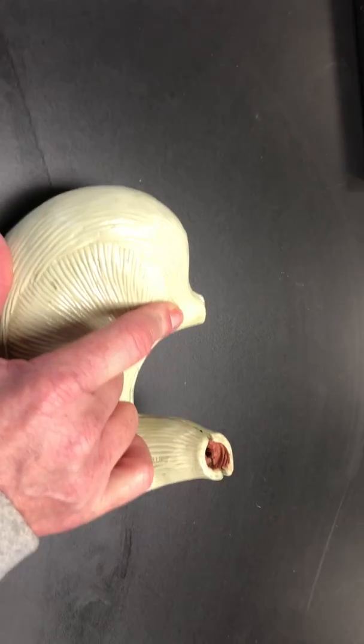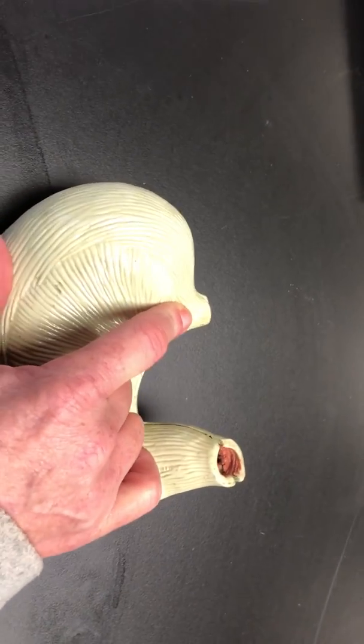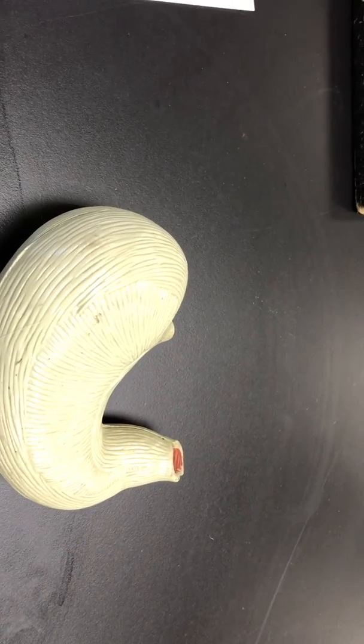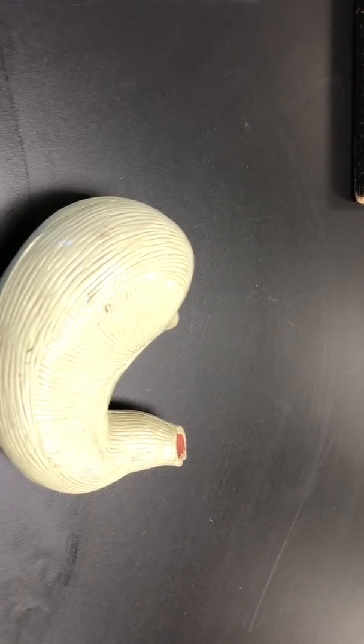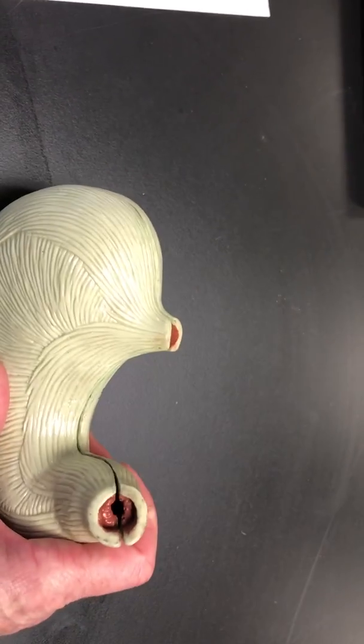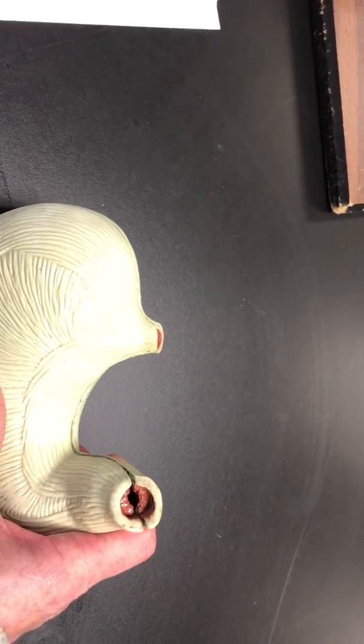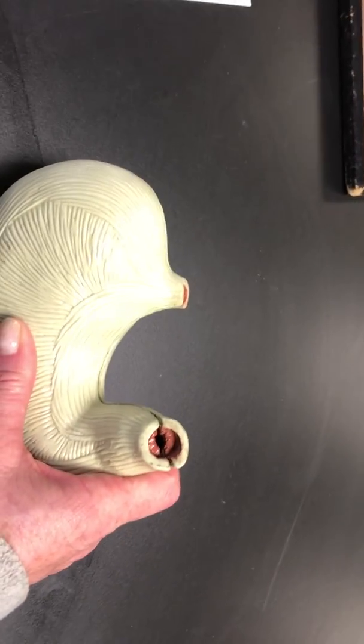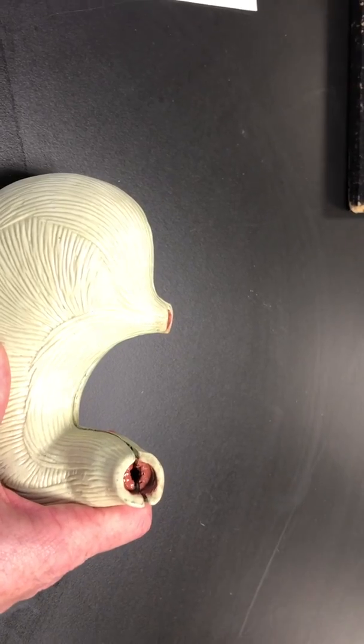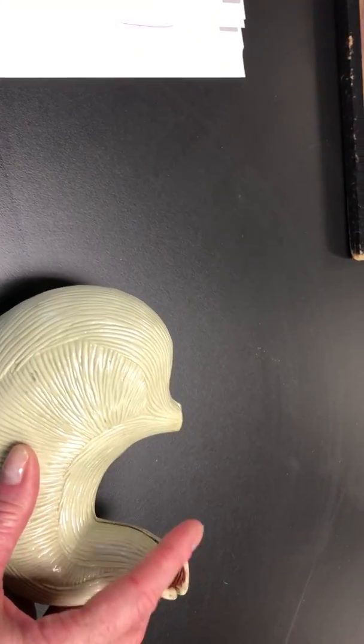So where the esophagus is going into it, it is going to be the esophageal sphincter. Where it is going into the small intestine, that's going to be the pyloric sphincter, which will be at the end.